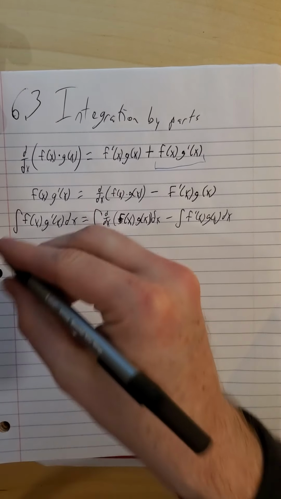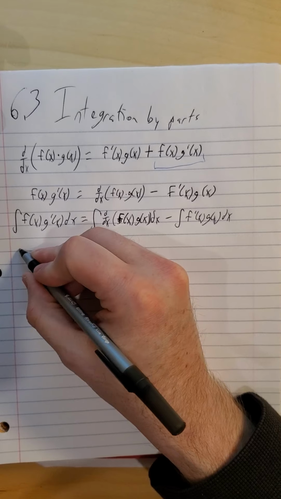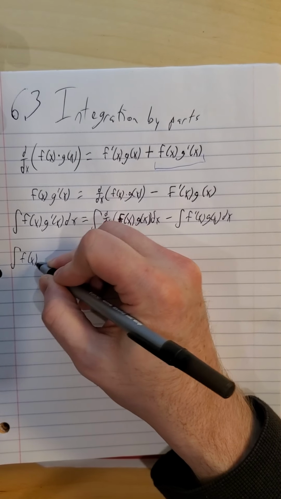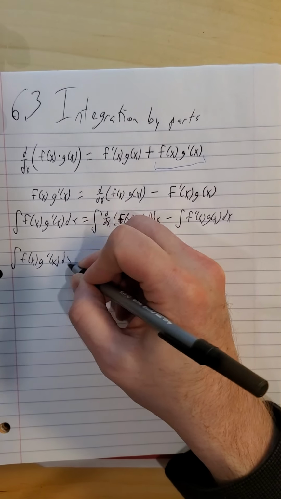This far left-hand side, I'm just going to bring down as is for the moment. Integral of f of x, g prime of x times dx.